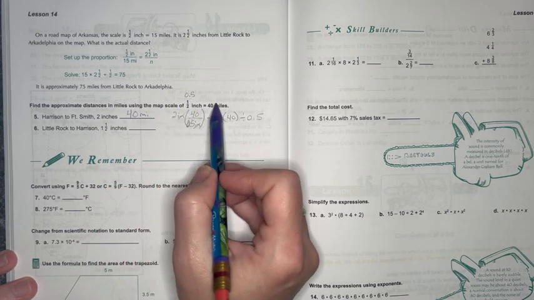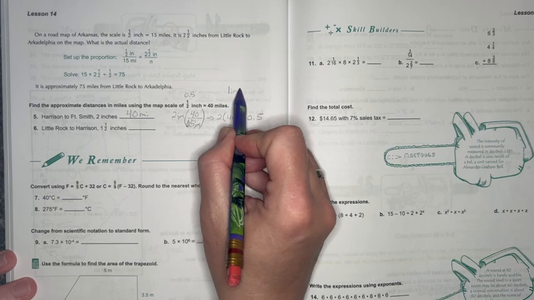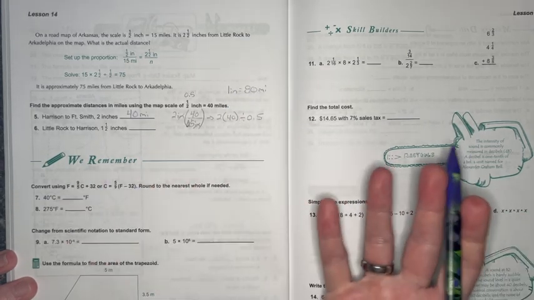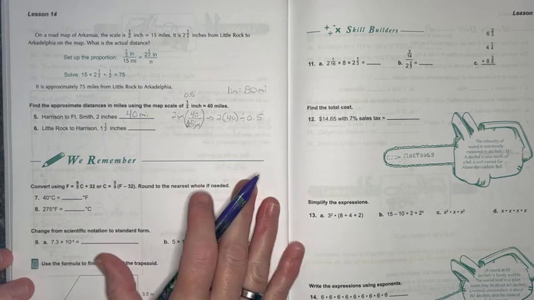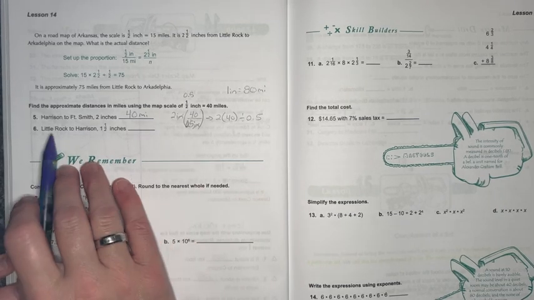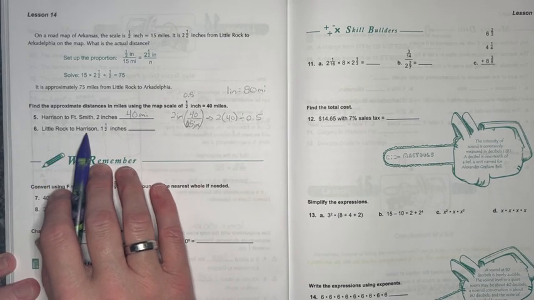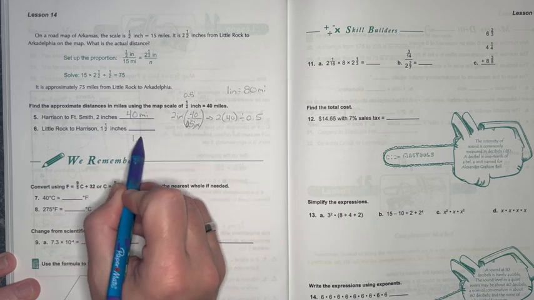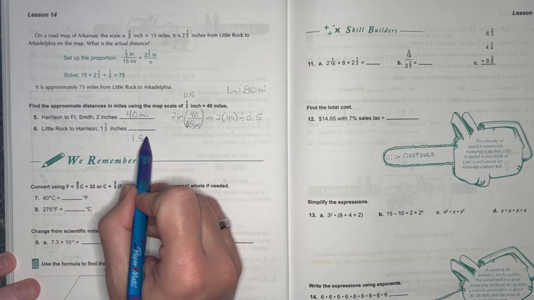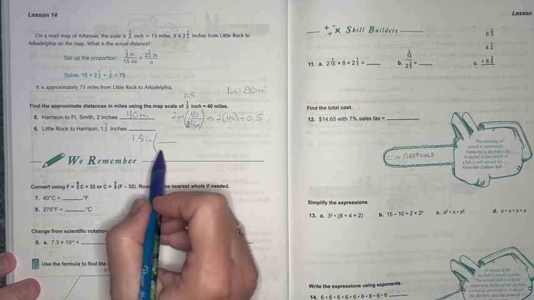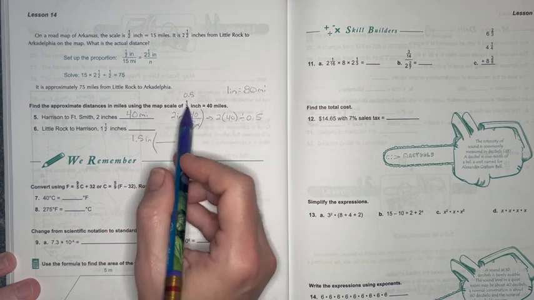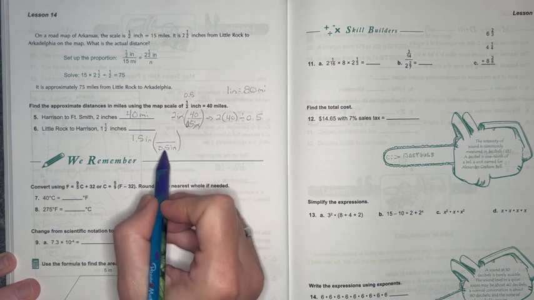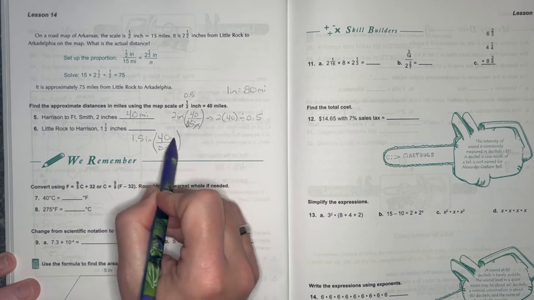Because if half an inch is 40 miles, then 1 inch is equal to 80 miles, right? That's just the linear relationship between those things. So Little Rock to Harrison is 1.5 inches. So 1.5 inches, and our conversion is, we're going to use this one, 0.5 inches in the denominator and 40 miles.